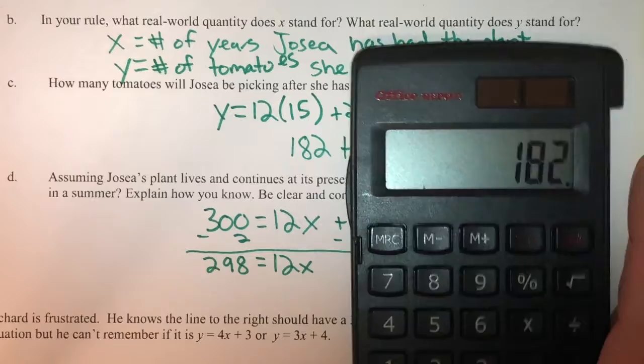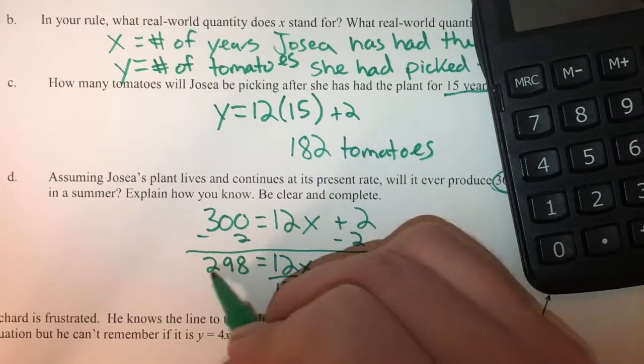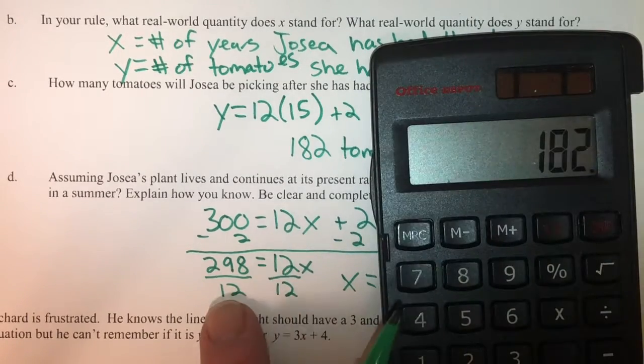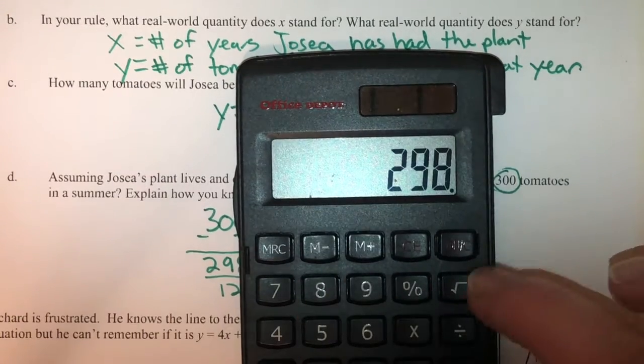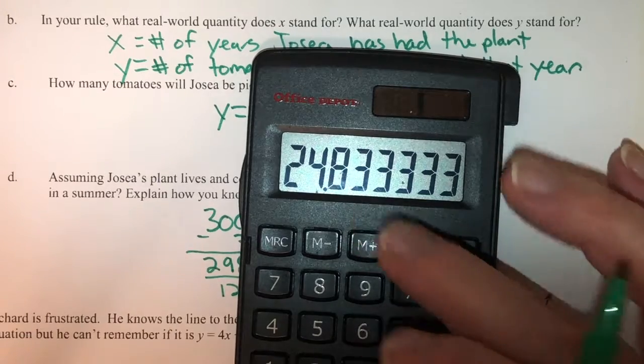So the last thing I'm gonna do before I use my calculator here is just show my work that I'm dividing both sides by 12. And when I do that, I take 298 and I divide by 12. So 298 divided by 12 equals this number.